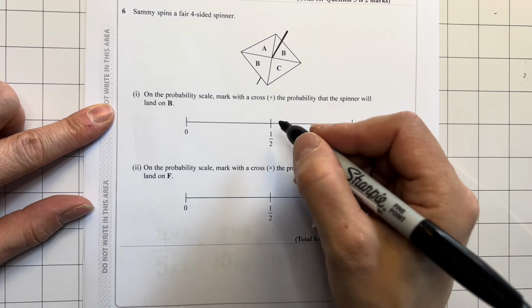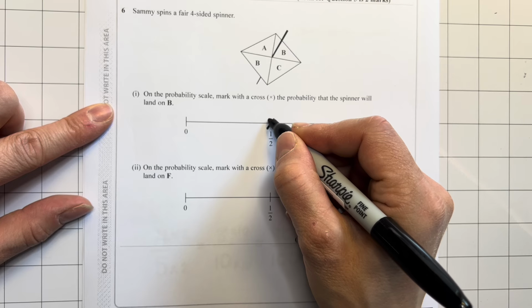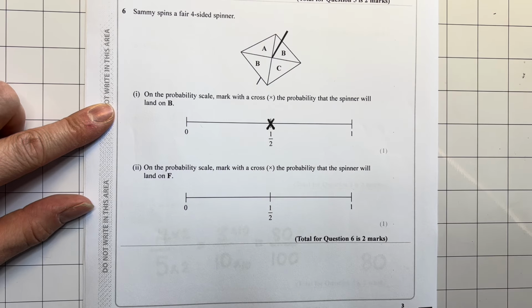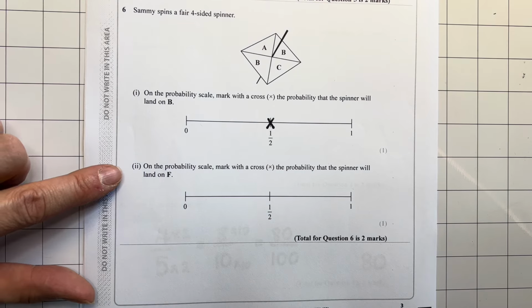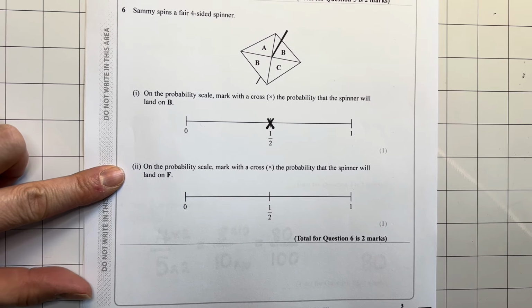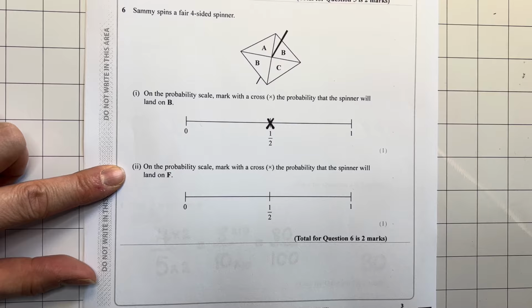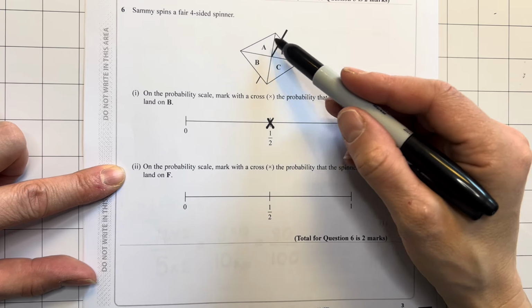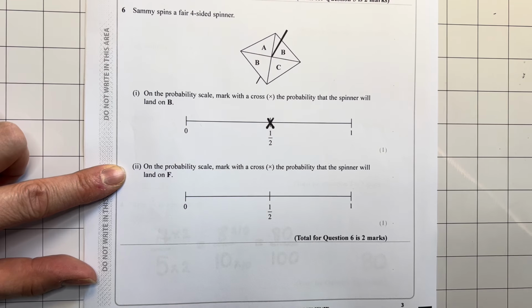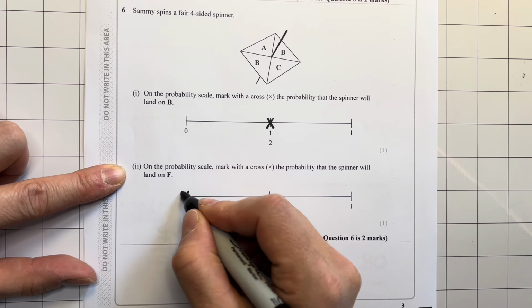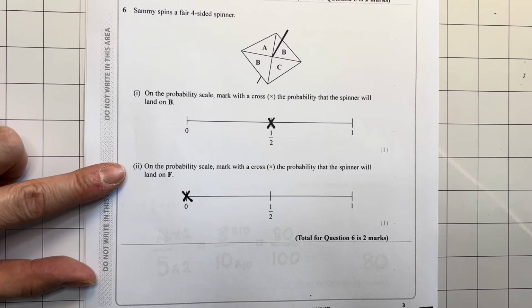This means we have a chance of half for landing on a B. Part 2 says on the probability scale, mark with a cross the probability that the spinner will land on an F. There aren't any Fs on the spinner, which means this is not going to happen. So the probability is 0.